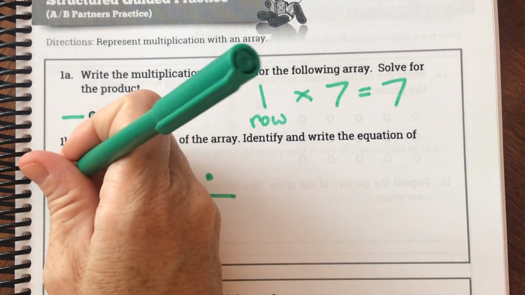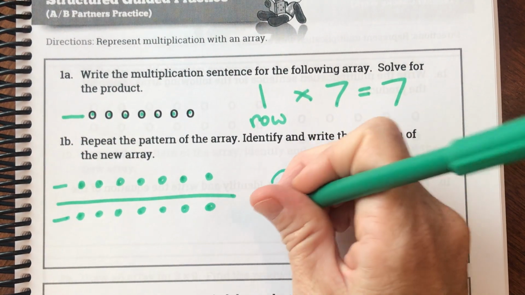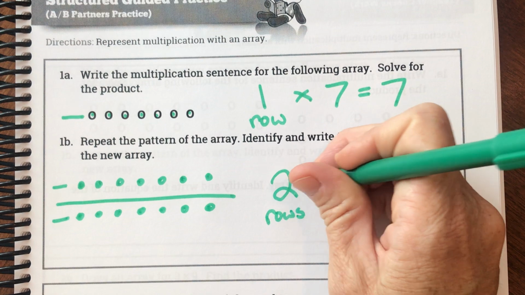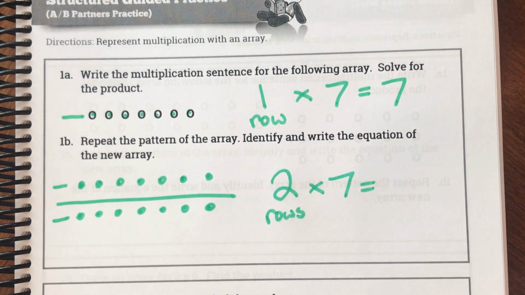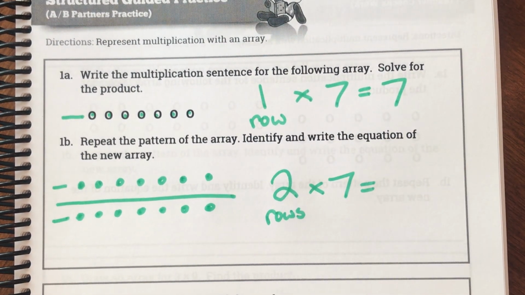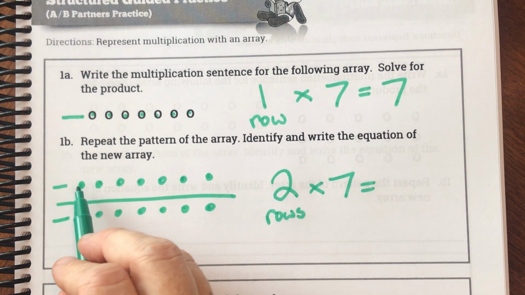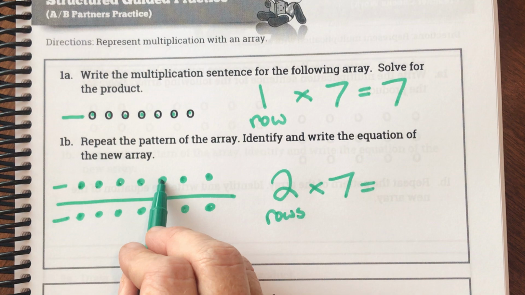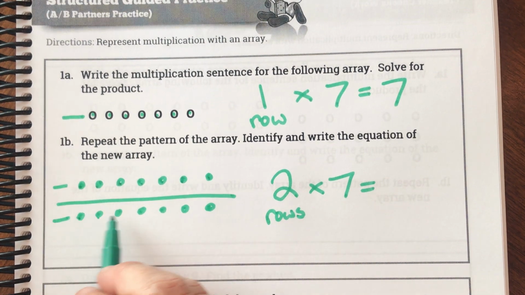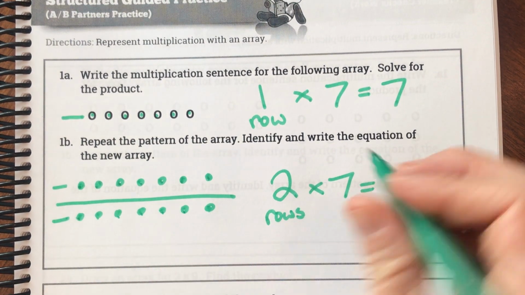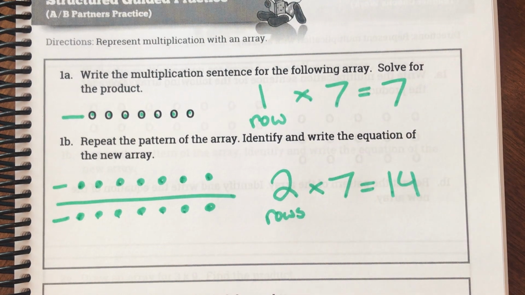Well, how many rows do we now have? We have 2 rows still of 7. So our new equation is going to be 2 times 7. And what would our answer be? Let's go count them. 1, 2, 3, 4, 5, 6, 7, 8, 9, 10, 11, 12, 13, 14. So our answer is 2 times 7 equals 14.